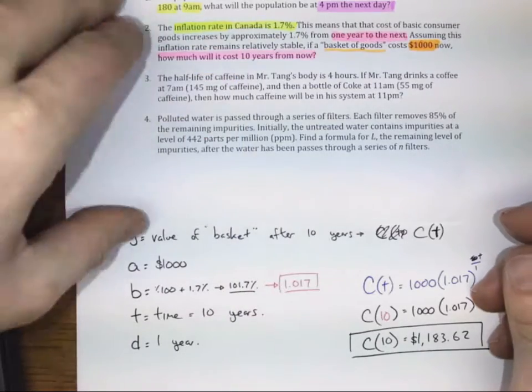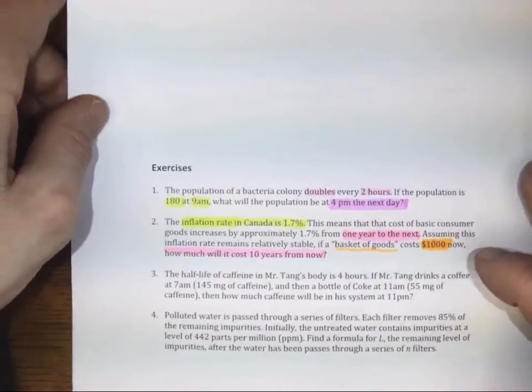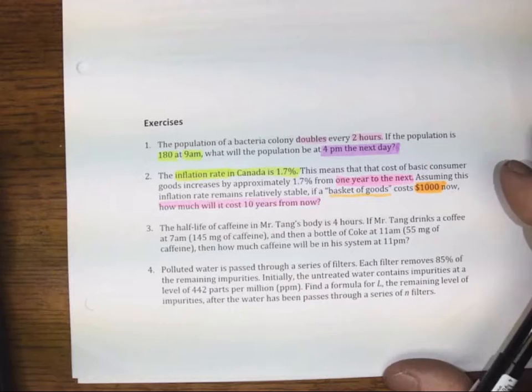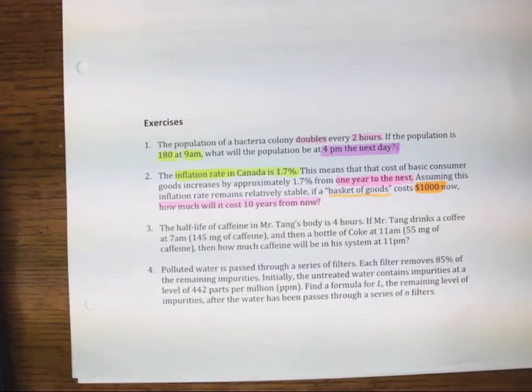So then we can move on to, well, it looks like we have a half-life question next. All right, so we know the half-life of caffeine in Mr. Tang's body is 4 hours. That is a half-life.